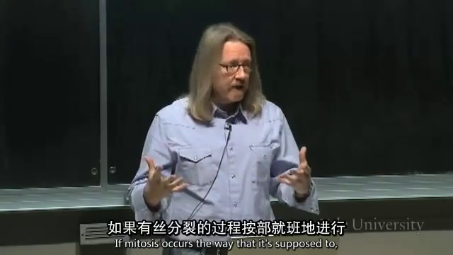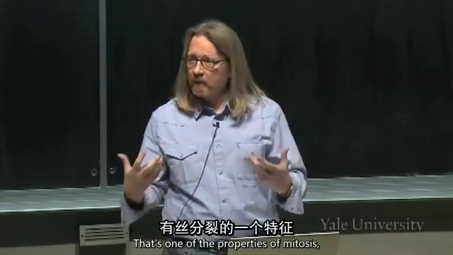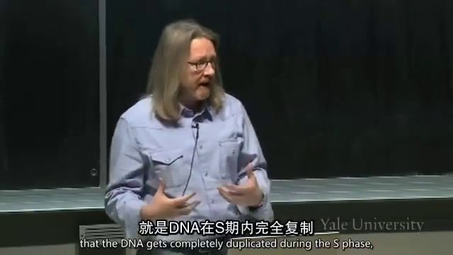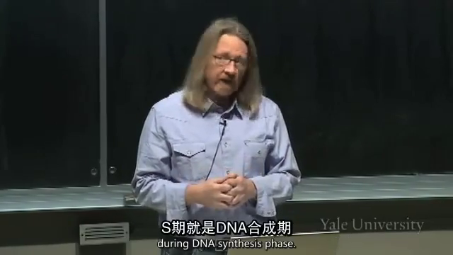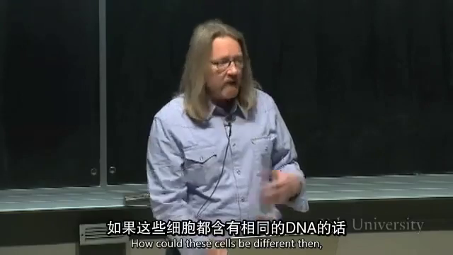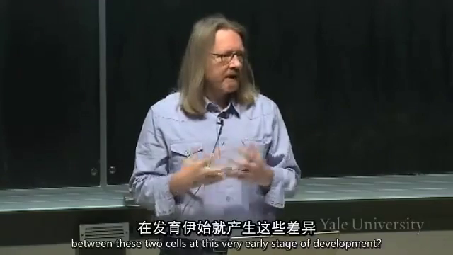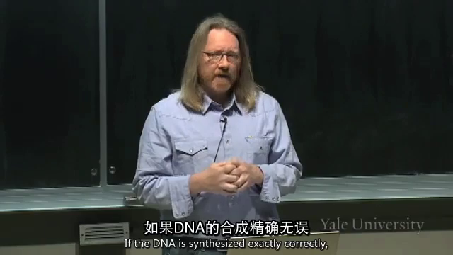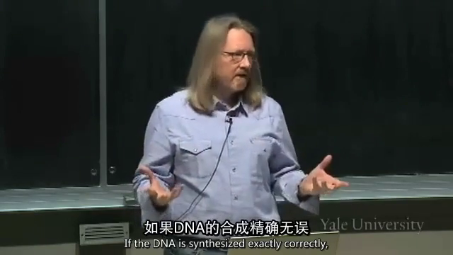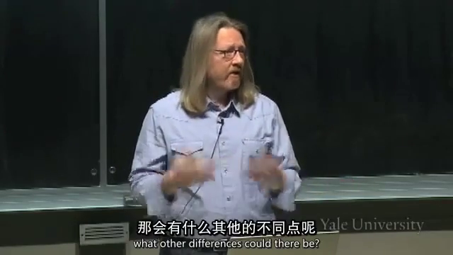Because if mitosis occurs the way that it's supposed to, the DNA that's in each of these cells is the same, right? That's one of the properties of mitosis, that the DNA gets completely duplicated during the S phase, the DNA synthesis phase. But how could these cells be different then if they contain the same DNA? What's a physical mechanism that could lead to differences between these two cells at this very early stage of development? Any ideas? If the DNA is synthesized exactly correctly, so each one gets the right copies of DNA, what other differences could there be?